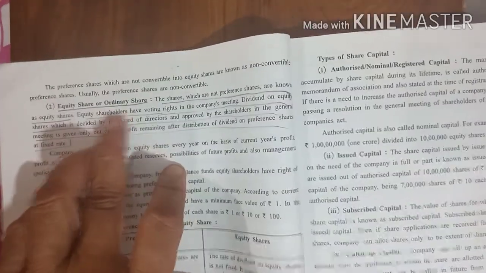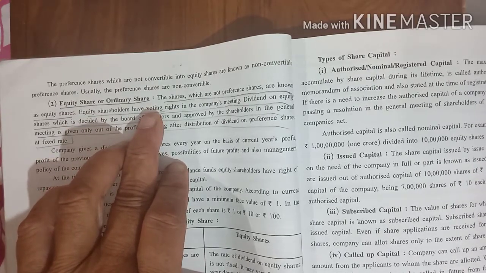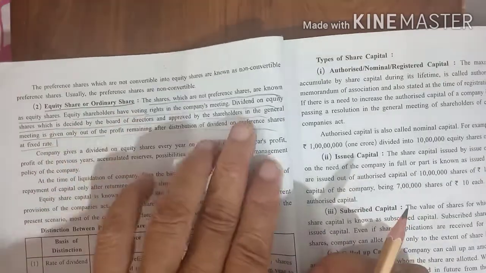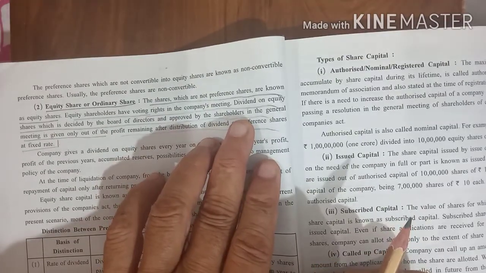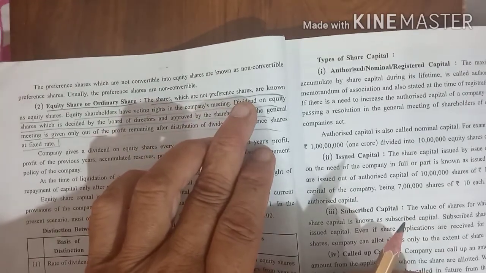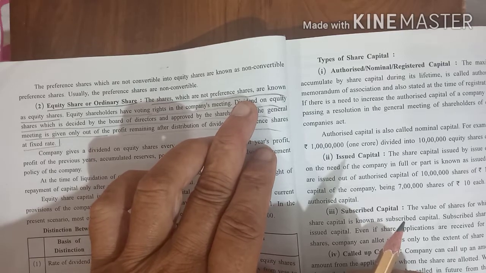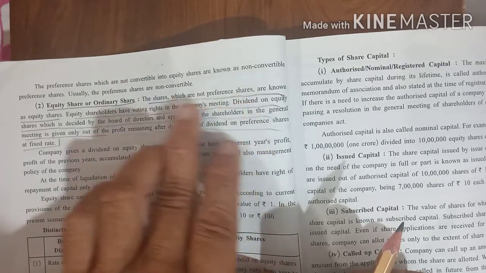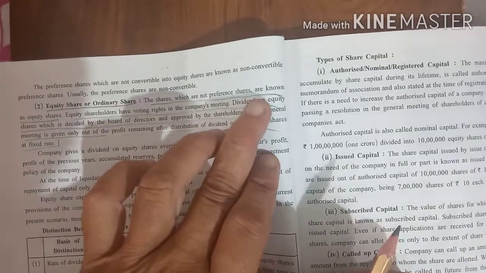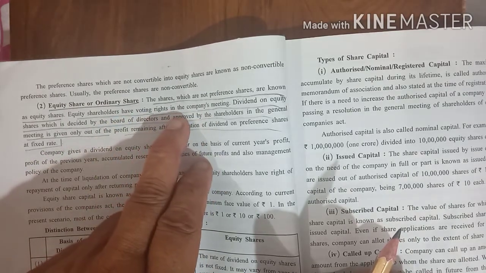Next comes the equity shareholder. Equity shares, or ordinary shares. Another name for equity shares is ordinary shares. There is no definition of equity shares; it is only given that which is not a preference share is called an equity share. It is like private company and public company: the company which is not private is public. Similarly, here also the shares which are not preference shares are known as equity shares. Equity shareholders have the voting right of the company. Generally, the equity shareholder is the main owner of the company.